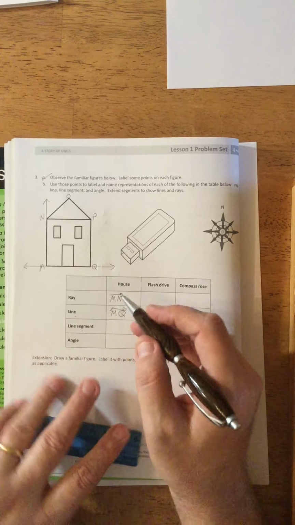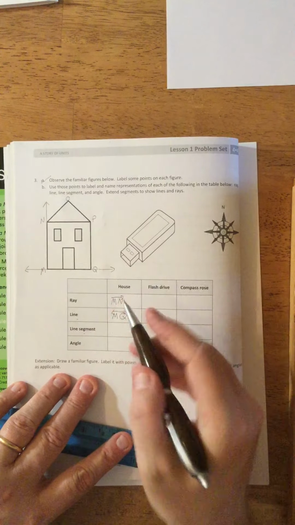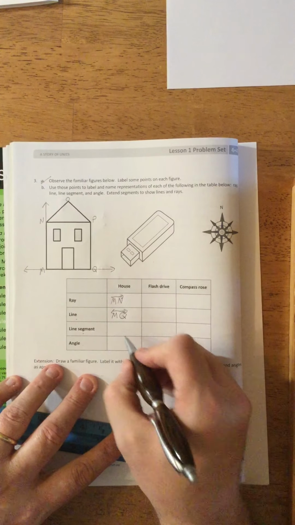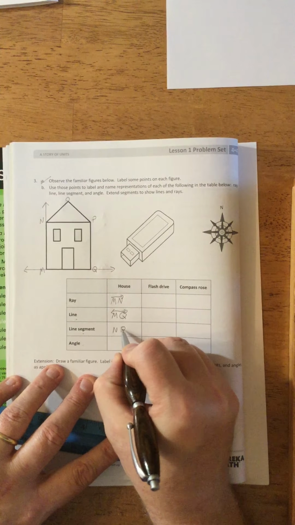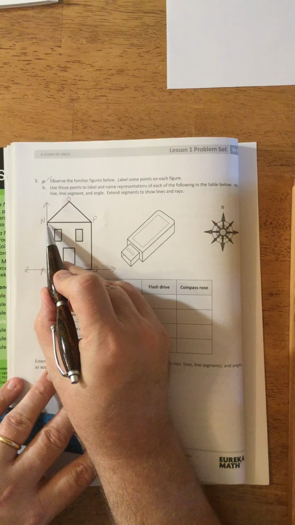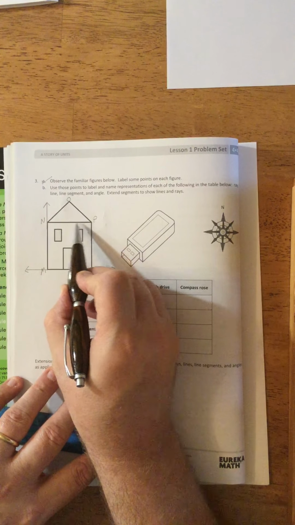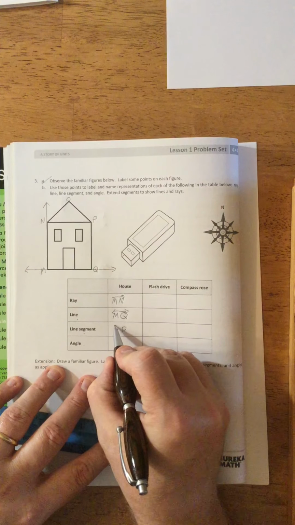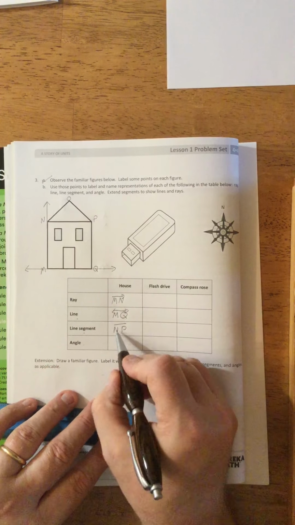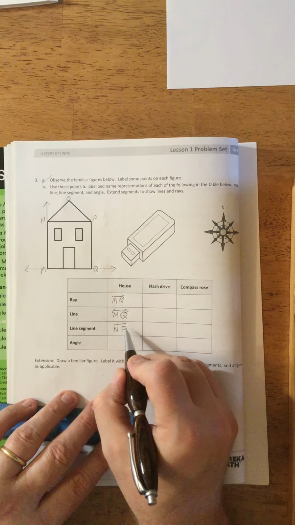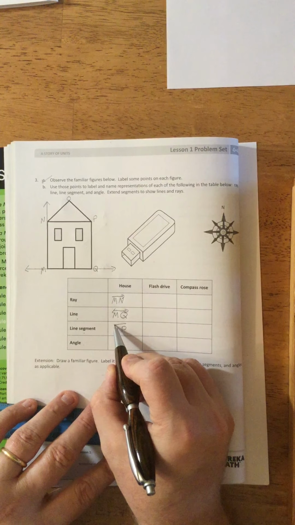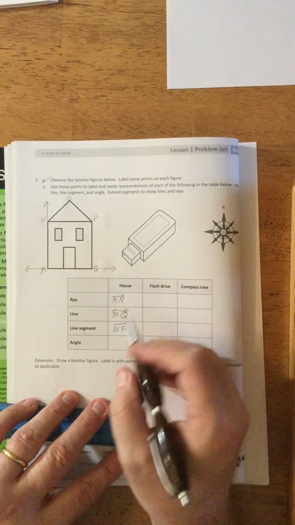Next, a line segment. Well, a line segment, any one of those, but because I've marked these, I'm actually going to use NP, which is kind of, if you think about it, the ceiling of the house here, NP. And I'm just going to put a line above that, and I don't have to put the points on. It has a beginning and it has an end.